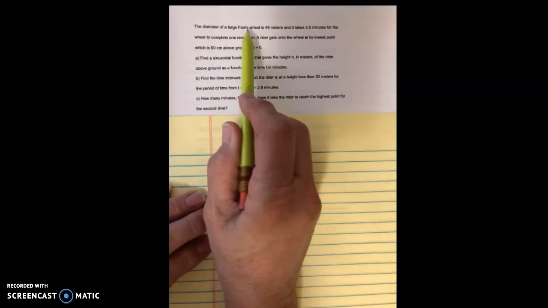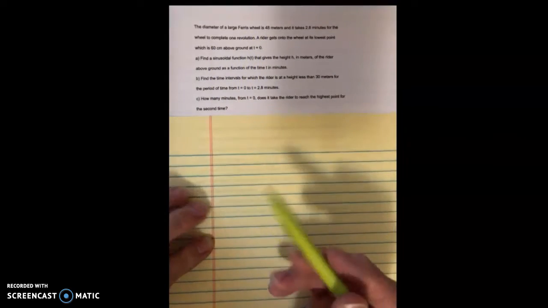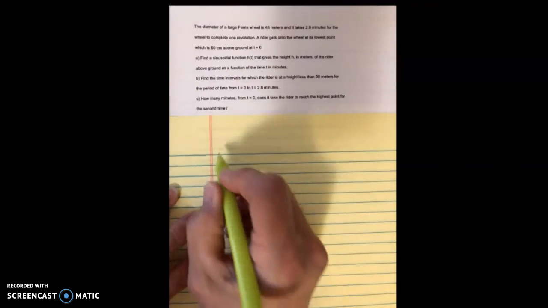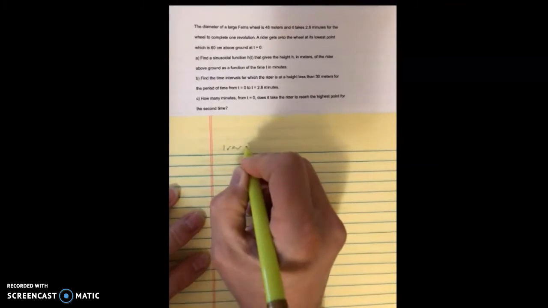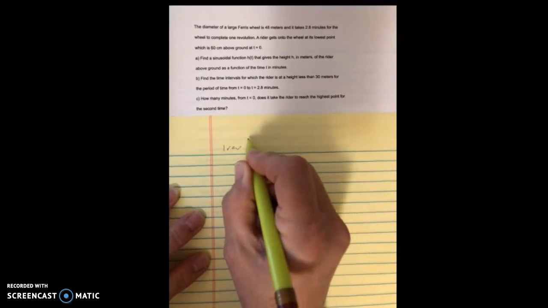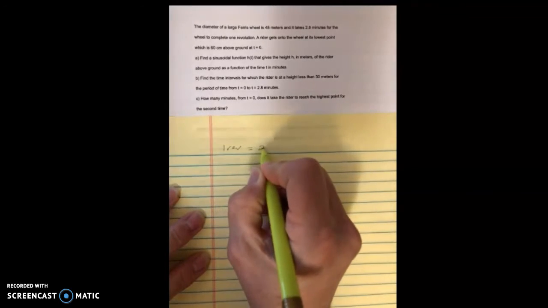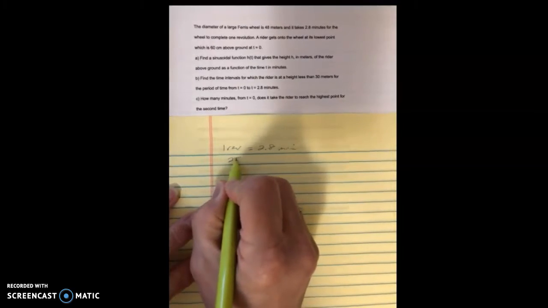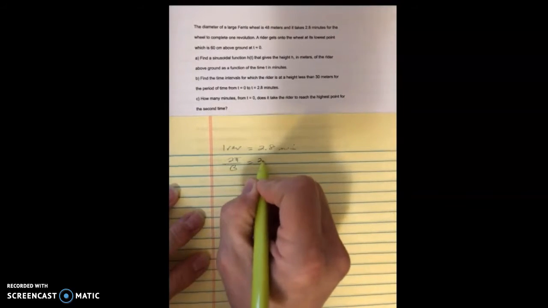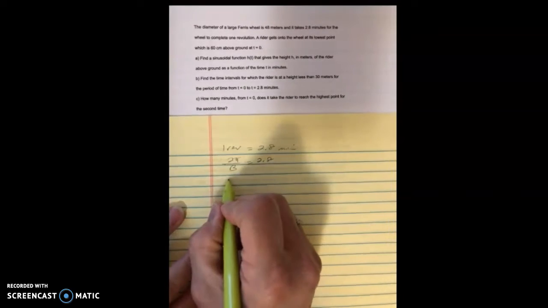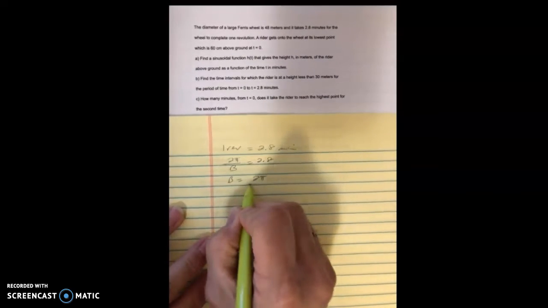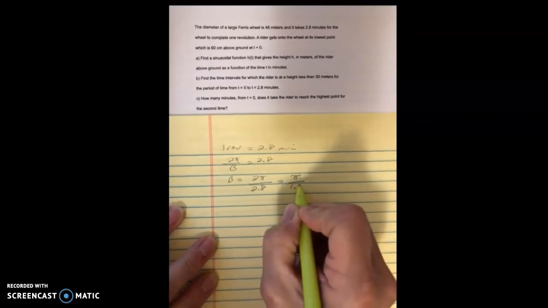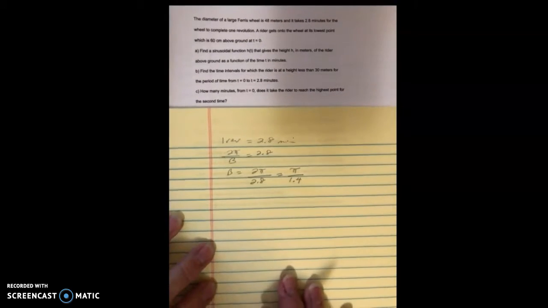It says the diameter of a large Ferris wheel is 48 meters, and it takes 2.8 minutes for the wheel to complete one revolution. Okay, so one revolution is the same as one cycle, one time around. So that's happening in 2.8 minutes. So that means 2 pi over b is equal to 2.8. And if I solve for b, I get 2 pi over 2.8, which reduces to pi over 1.4. So there's my b value.